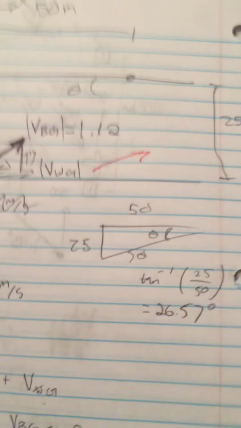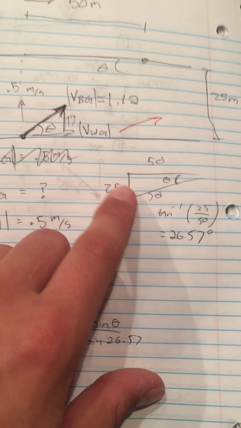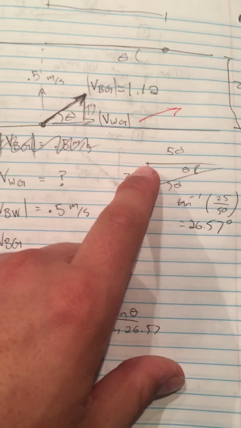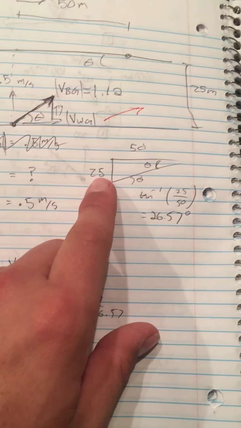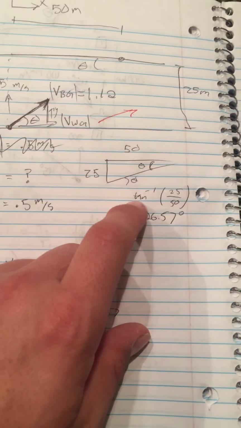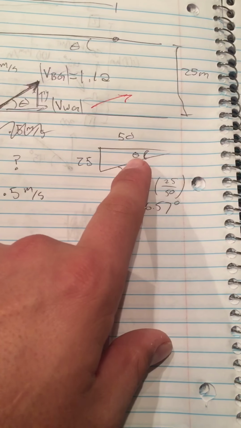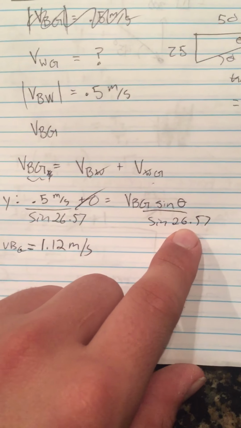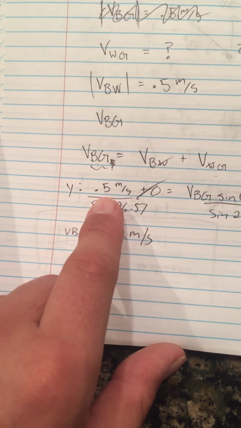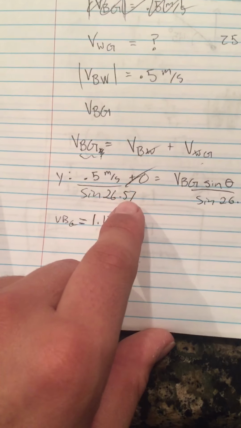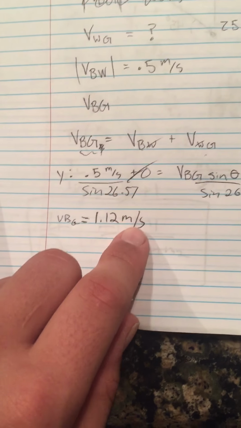So we come here, we do our triangle. We know that the river is 25 meters wide, and we know that the distance he went downstream was 50 meters. So what you do is you take the 25 over 50, you do the inverse tangent, and that's how you get the degrees of theta, which is right there. So you plug it back in right here, and it's 26.57 degrees, and you do 0.5 meters per second over the sine of 26.57, which gives you the velocity of the boy with respect to the ground, which equals 1.12 meters per second.